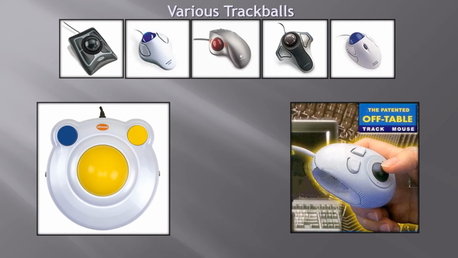Many of the trackballs have a larger sized roller ball and buttons positioned in a variety of ways to best meet different people's needs. The larger ball makes it easier to use than a standard mouse for many users with less than perfect hand function. The additional buttons allow for more features to be accessed easily.